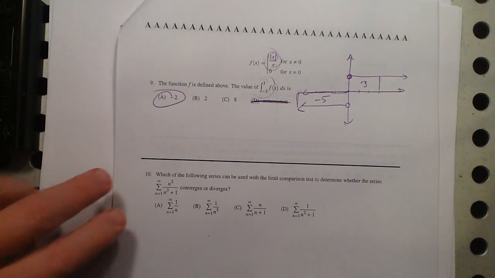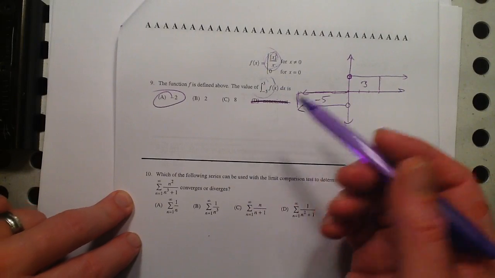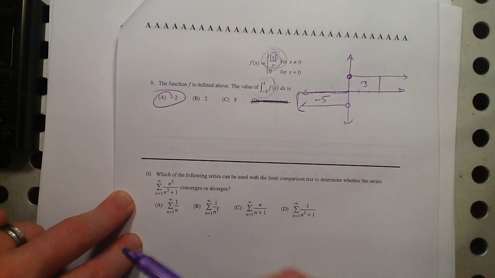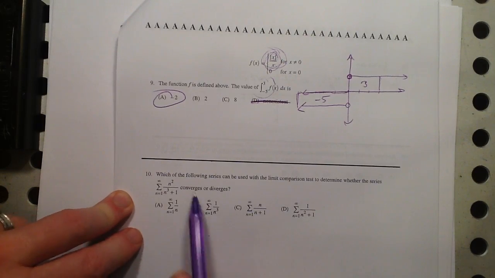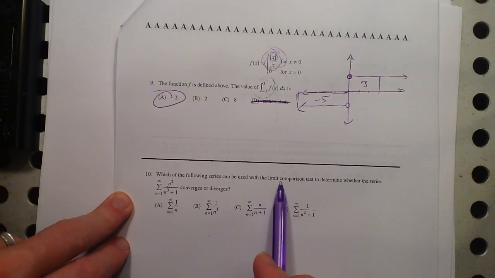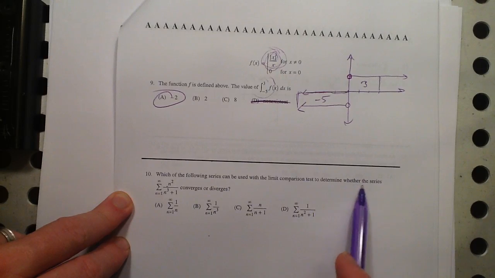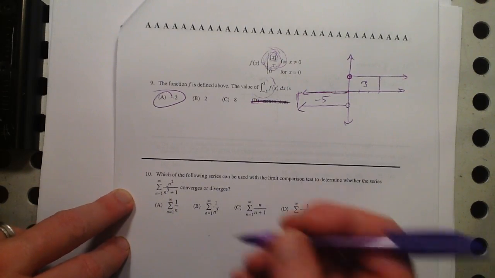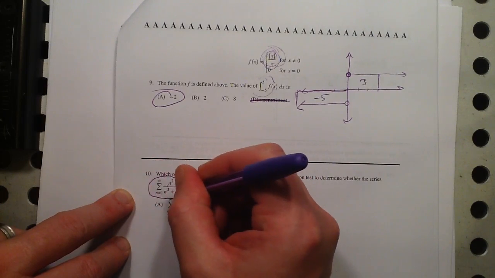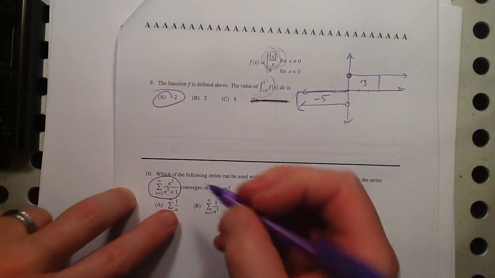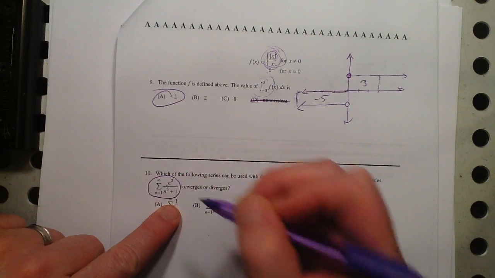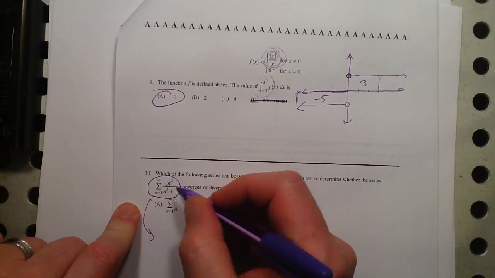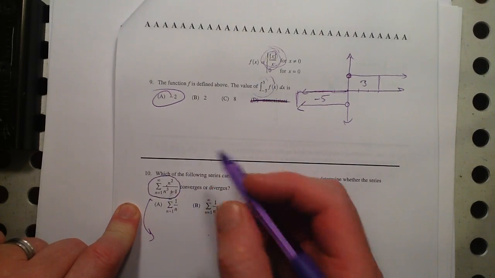Number 10. Which of the following series, actually calculus teachers everywhere love this function because it's not continuous and just lots of fun. Which of the following series can be used with the limit comparison test to determine whether the series converges or diverges? In other words, remember what limit comparison is? So that's where we just look at the highest exponent top and bottom. And we ignore all the other stuff.